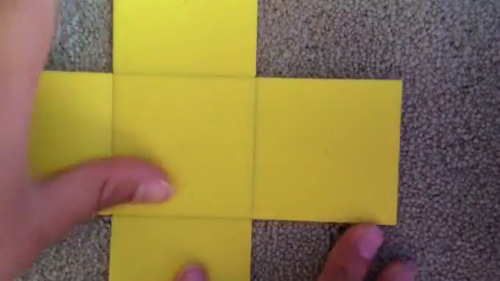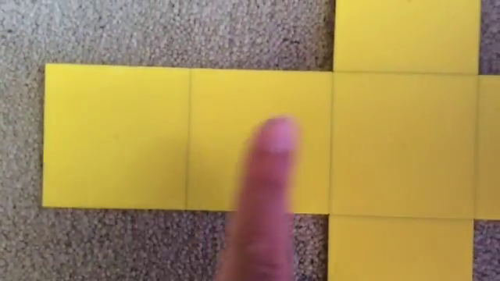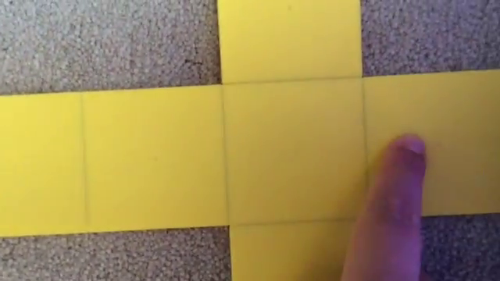It's actually easier to count it like this. Look. Here, let me show you. 1, 2, 3, 4, 5, 6. We've got 1, 2, 3, 4, 5, 6 faces on this guy. I'm going to show you a really confusing and tricky one.